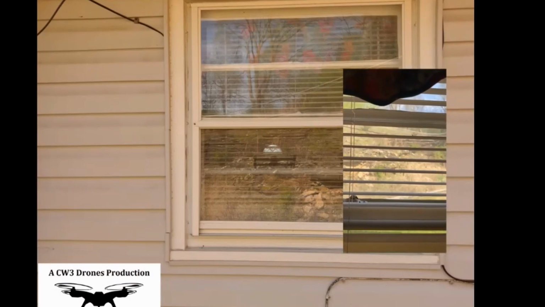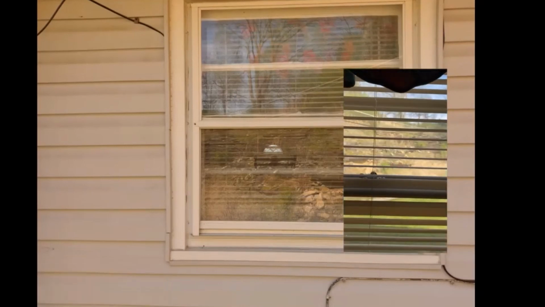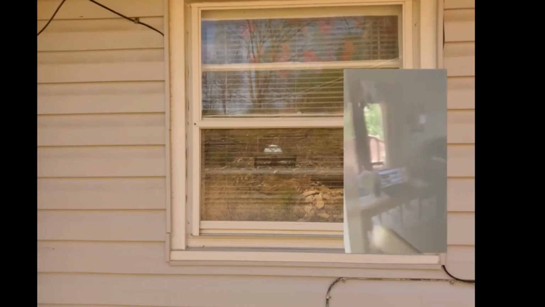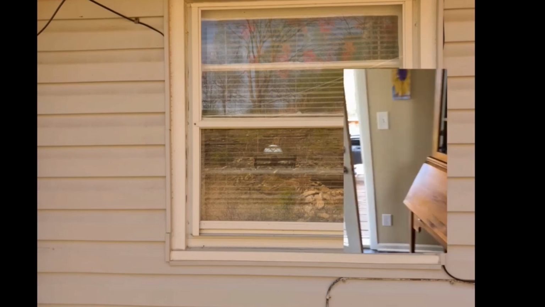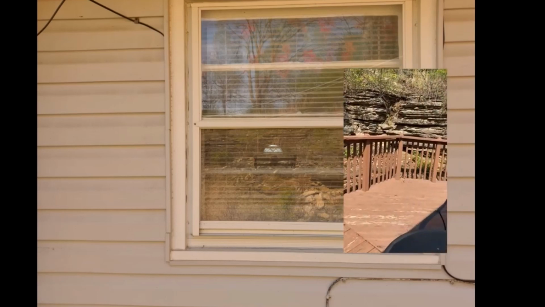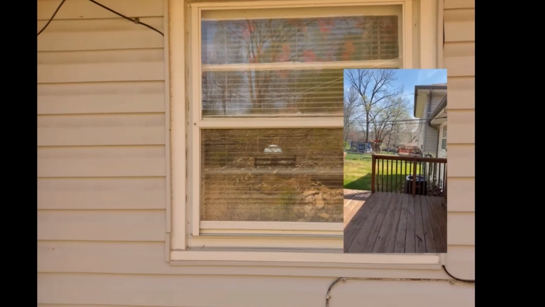So this is my house. You can see on the left, this is my drone. It's looking into my window. And as you'll note, there's this stark reflection. On the right is me running around with my phone to run out the back door, come around to the side, and prove to you that it's my drone flying at my house, looking into my window.